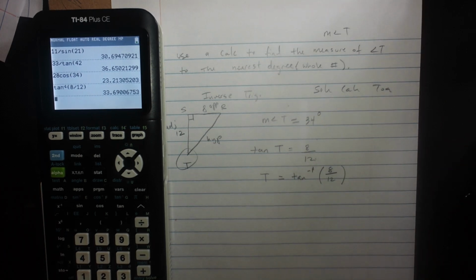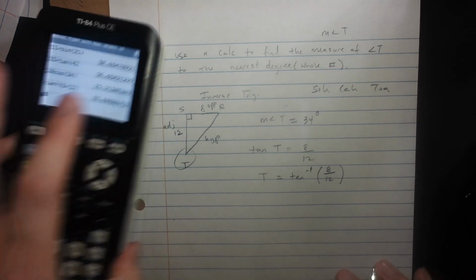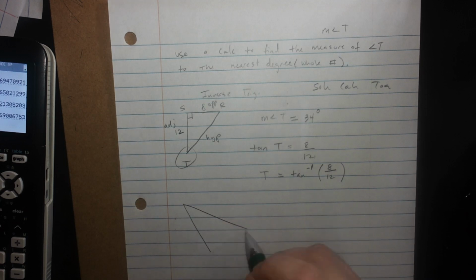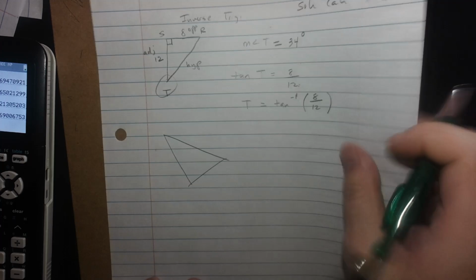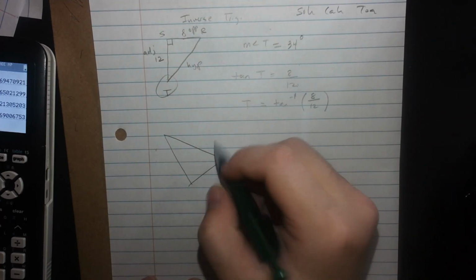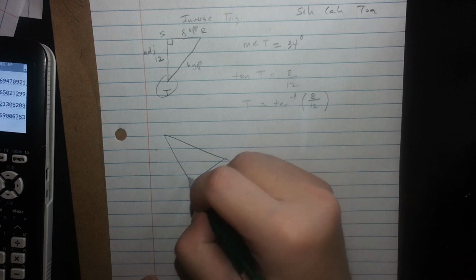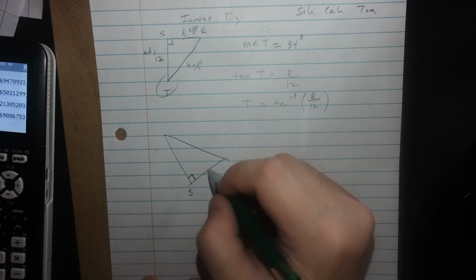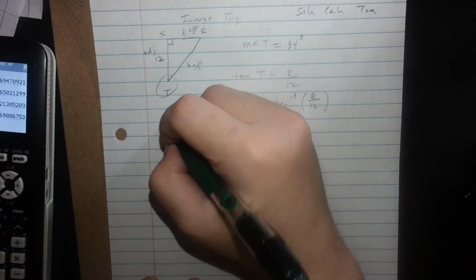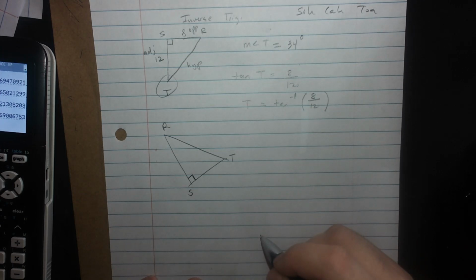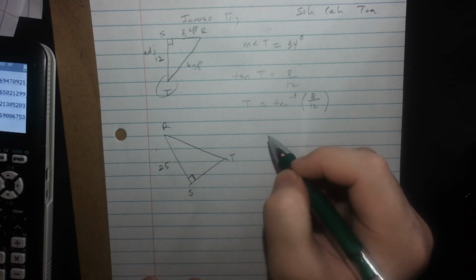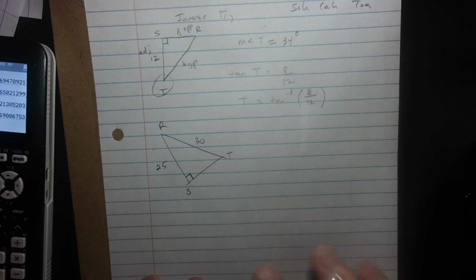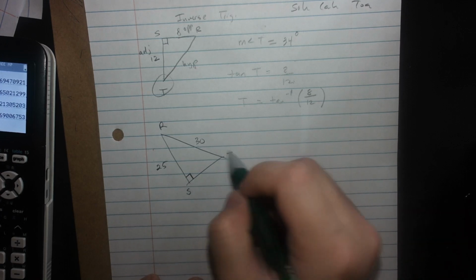All right, let's do one more example. Let's say you have a right triangle that looks like this. And this is S, T, R, and RS is 25, and RT is 30. So then we're looking for the measure of angle T.